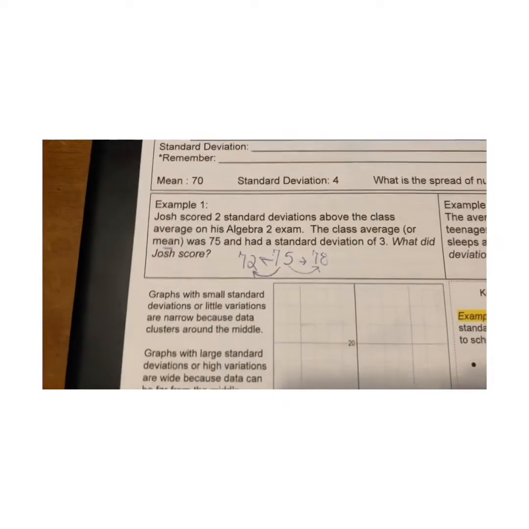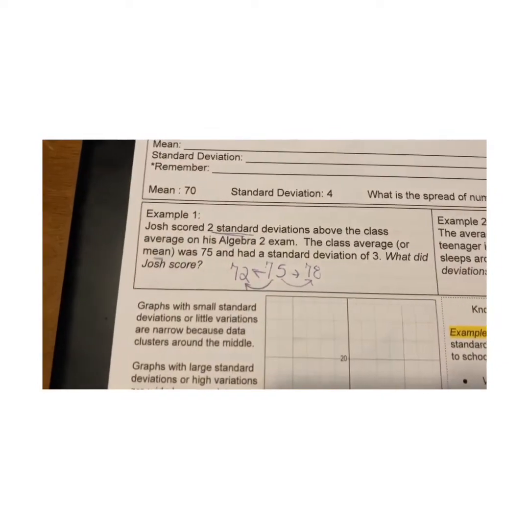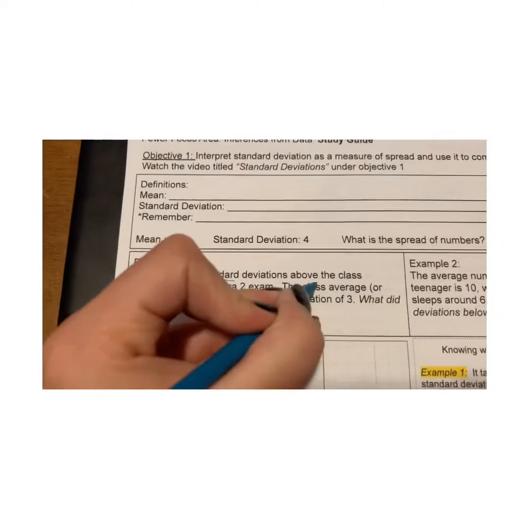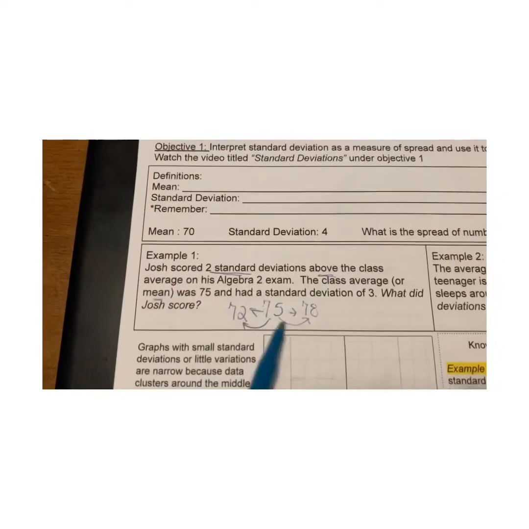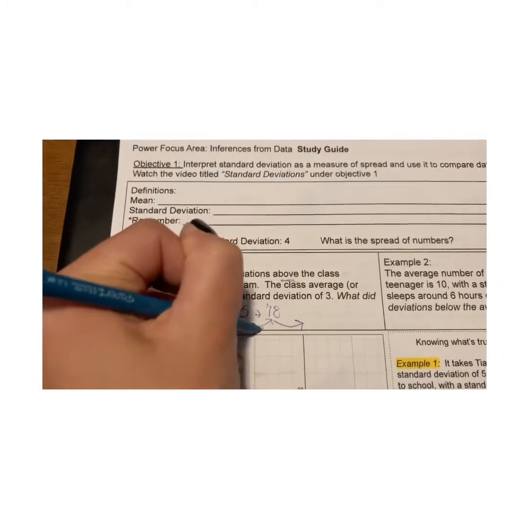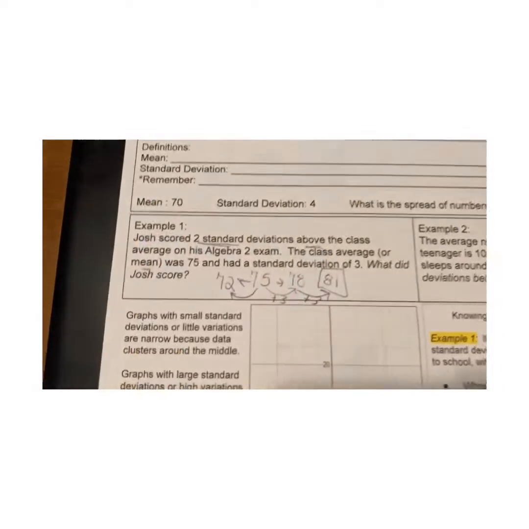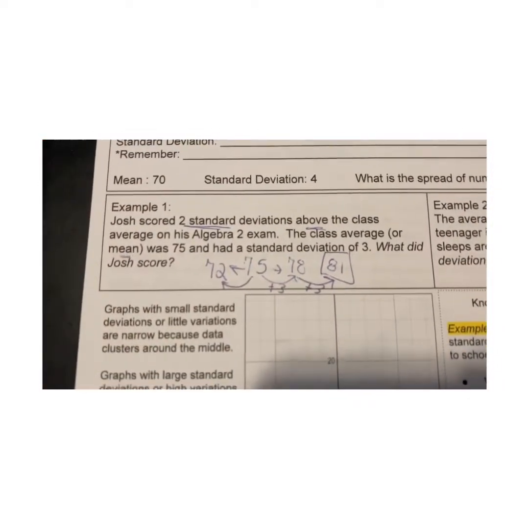But remember, our problem said that Josh scored 2 standard deviations above. So we only went 1 above, so we did 3 above, which is 78. Now let's add 3 again for our second standard deviation. So what is 78 plus 3? That's 81. So Josh scored an 81 on that exam.